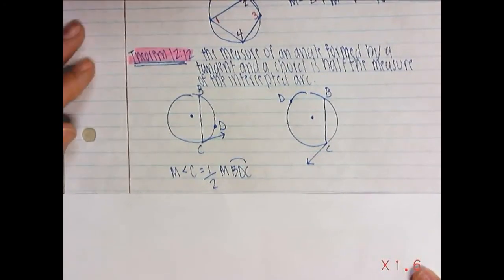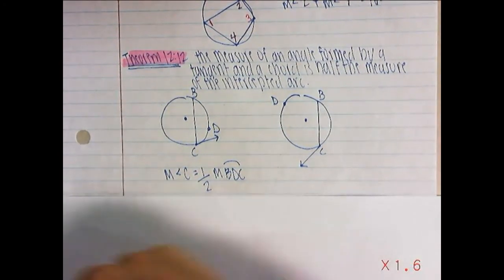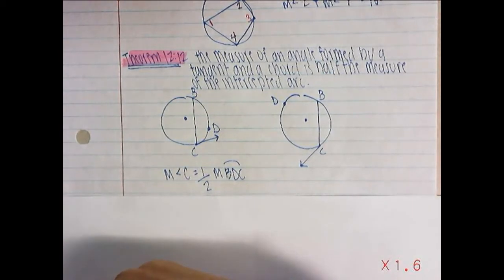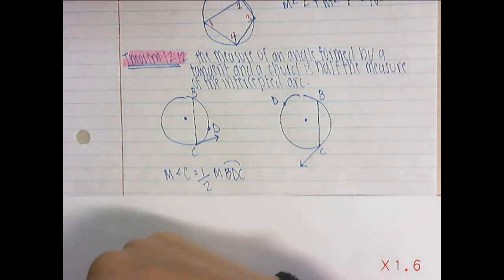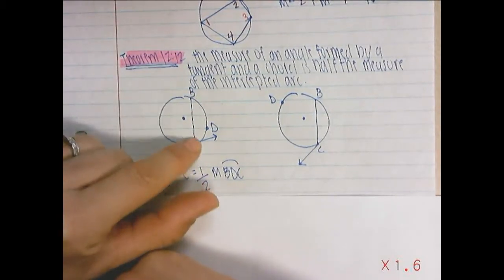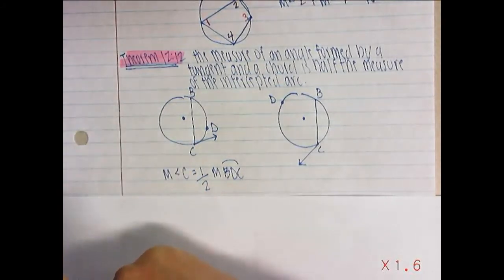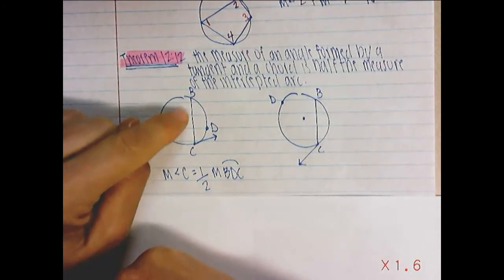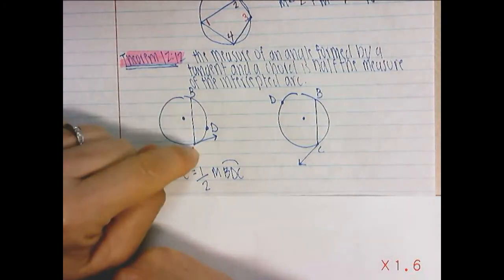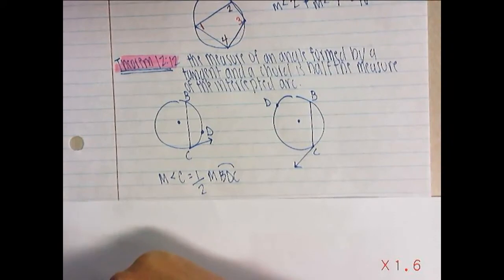Okay, let's talk about Theorem 12.12. The measure of an angle formed by a tangent and a chord is half the measure of the intercepted arc. So here's our tangent, and here's our chord. This angle right here will be half of this arc. It's almost like an inscribed angle, but this time it doesn't have to be an inscribed angle. It's a tangent and a chord, and it'll always be half as much as this arc.